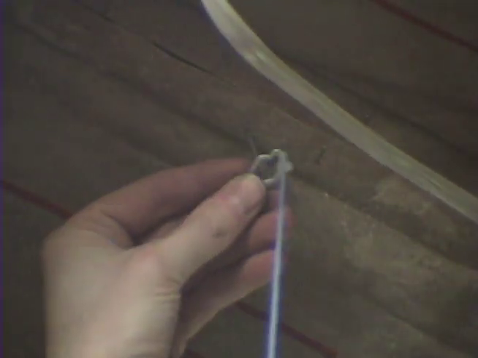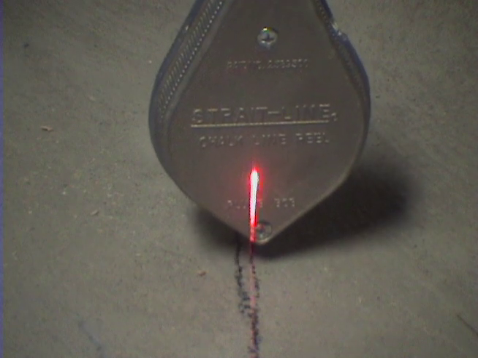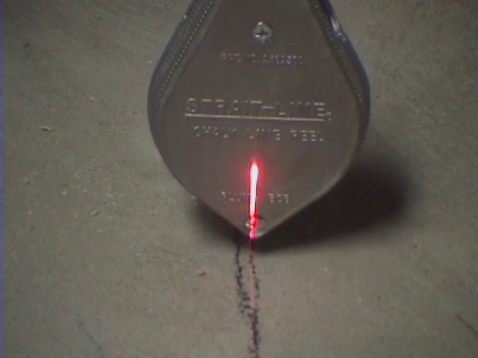Using the chalk line reel as a plumb bob, we can hover over our line on the floor and mark the spot on the ceiling to place the hangers. If you do this on both sides, you can use a piece of string to make a guide on the ceiling to install all the hangers.